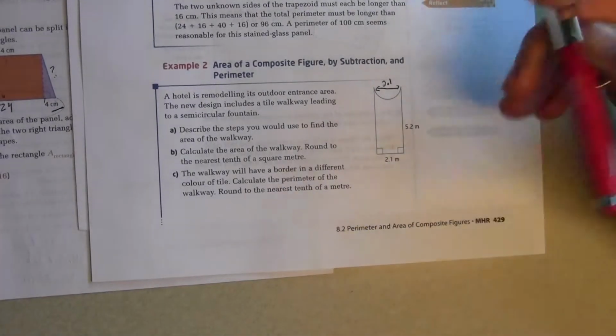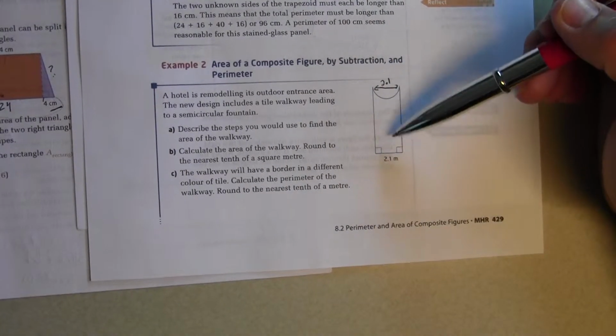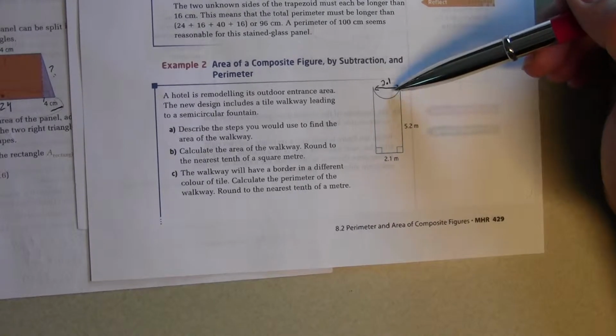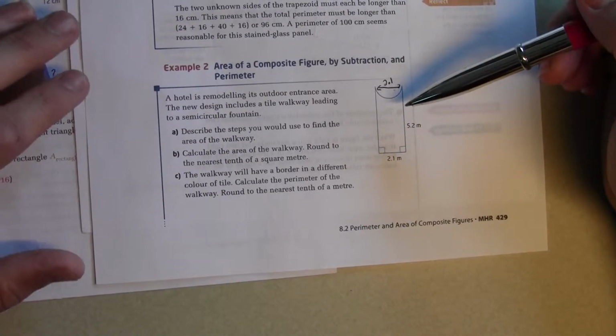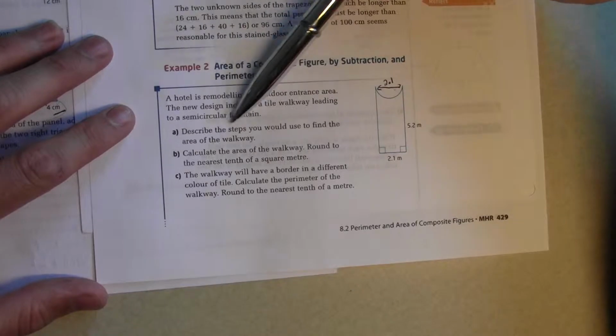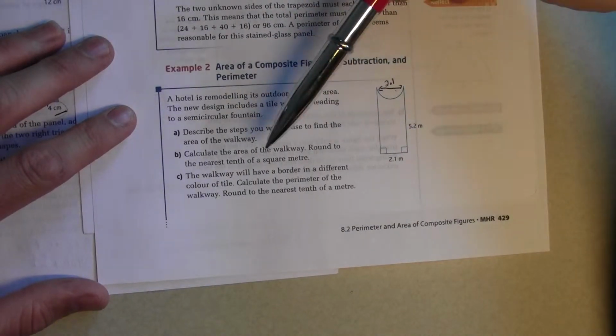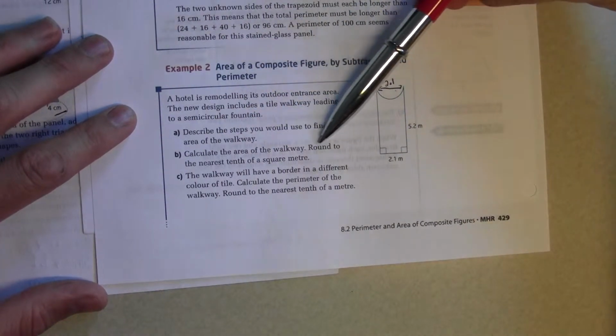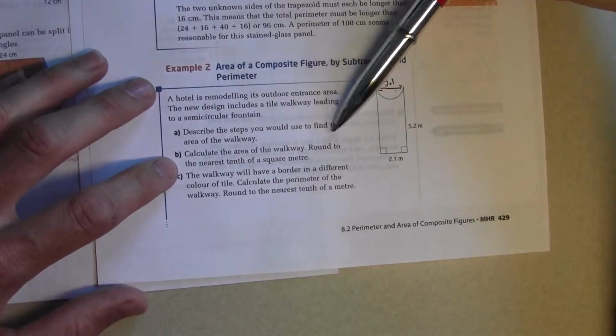Okay, so AJ gave us an idea to get the area. We're going to find the area of the rectangle and subtract half of this circle area. So that's what we've done. We've described the steps we would use to find the area. Next, we're going to calculate the area of the walkway to the nearest tenth of a square meter.